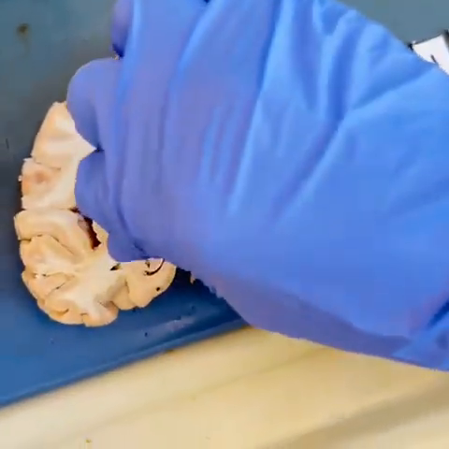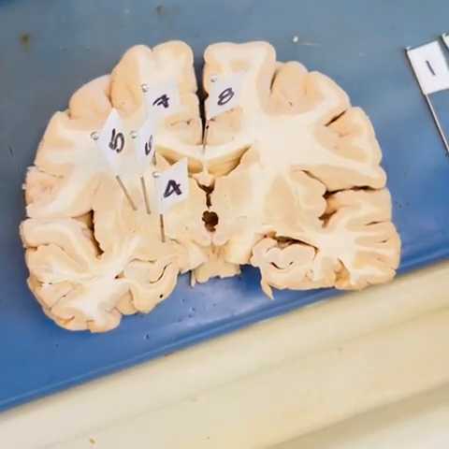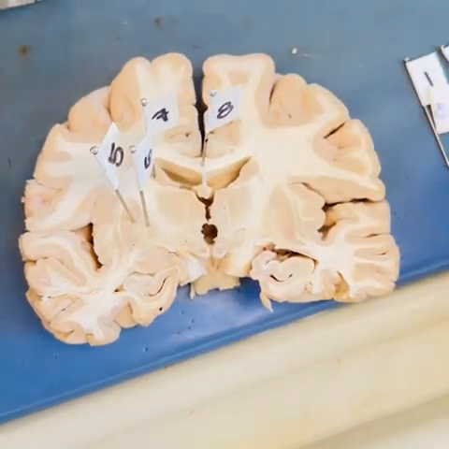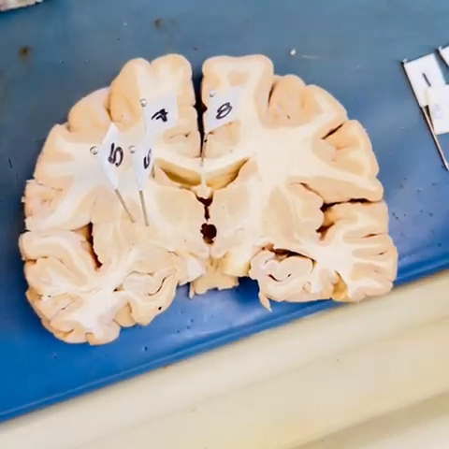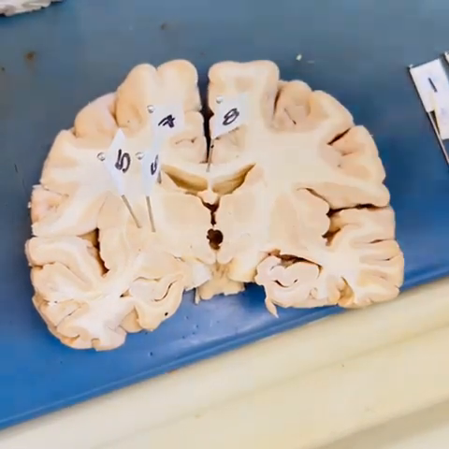Three is our hippocampus, which is involved in storing long-term memories. And right above that is our amygdala, which helps regulate emotions and also is involved in memory. It also helps us with our expression of memory and how we interpret it.